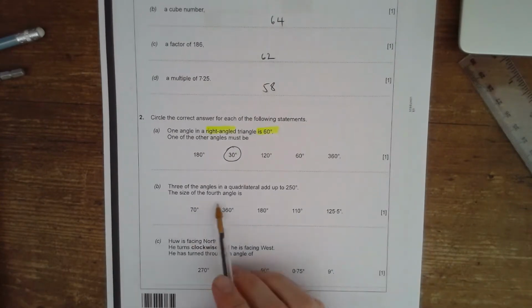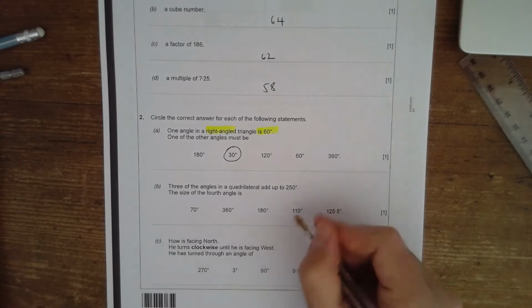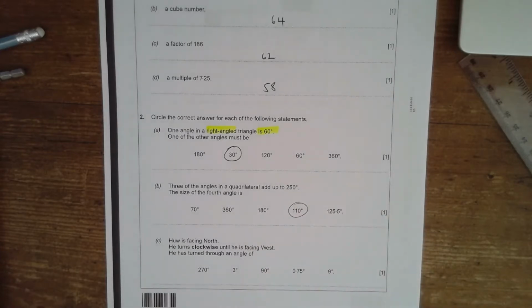We're then told that 3 angles of a quadrilateral add up to 250. So we should know they add up to 360. So we're looking for what adds to 250 to get us to 360, which would be 110.